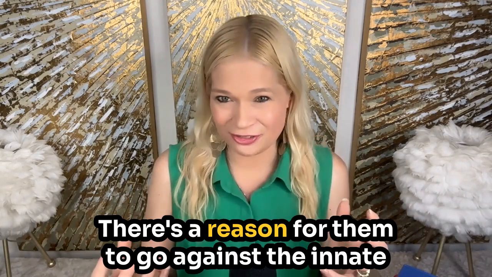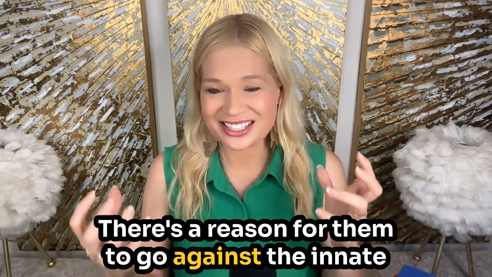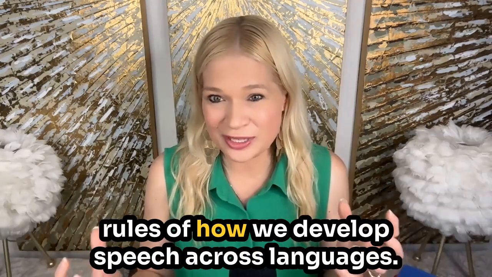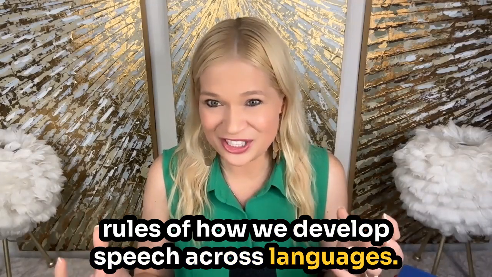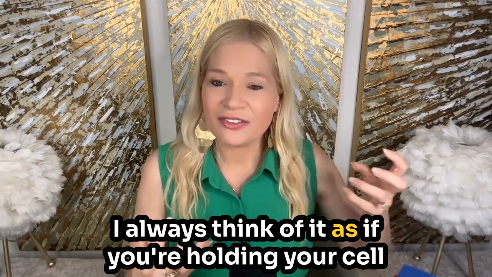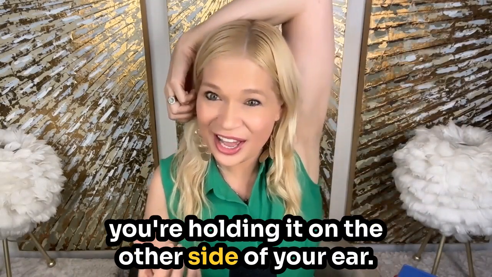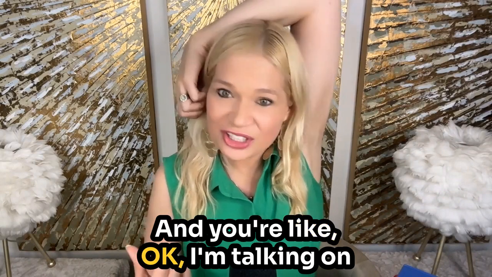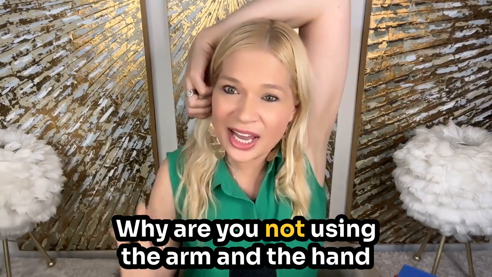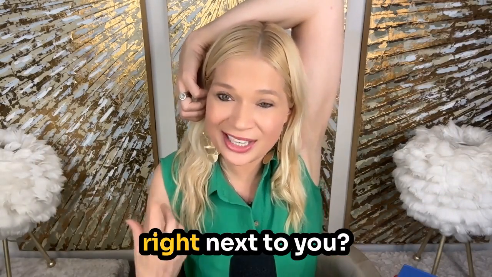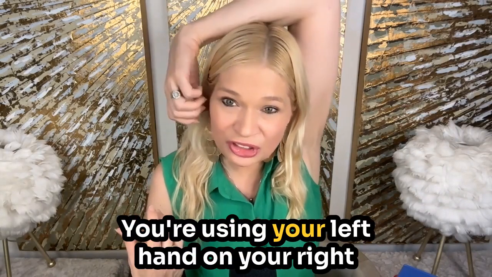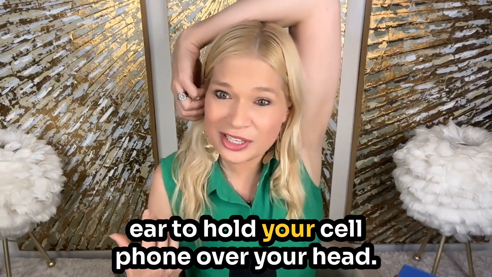There's a reason for them to go against the innate rules of how we develop speech across languages. I always think of it as if you're holding your cell phone on the other side of your ear, and you're like, okay, I'm talking on the phone like this. Why are you not using the arm and the hand right next to that ear? You're using your left hand on your right ear to hold your cell phone over your head. There's a reason for that.